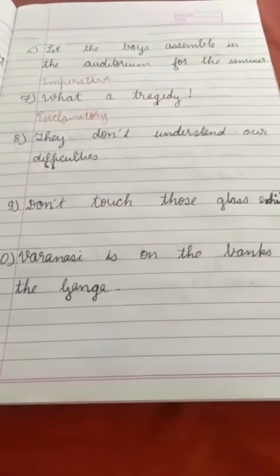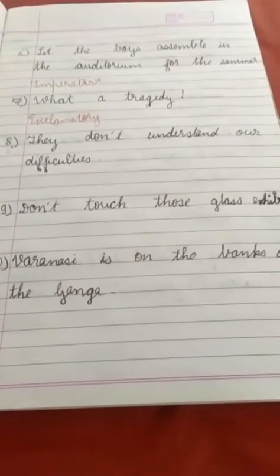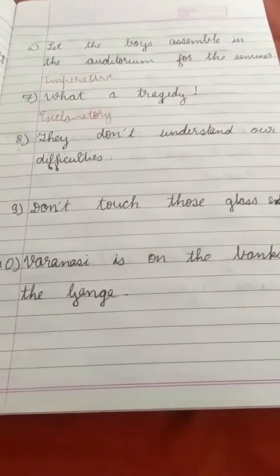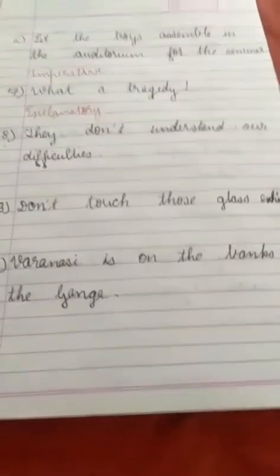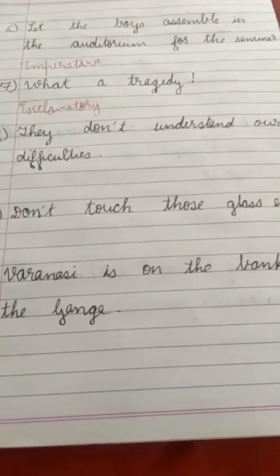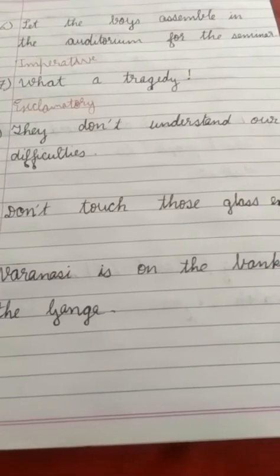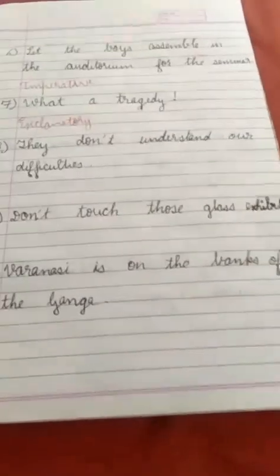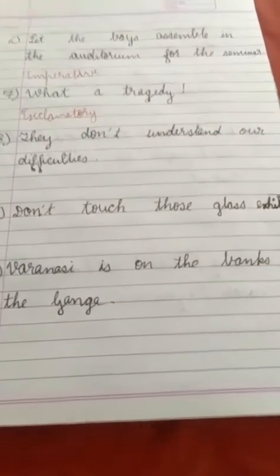Eighth is, they don't understand our difficulties. Now you can see it's a negative sentence, a negative declarative. In this question, we just have to answer whether it is declarative or imperative or interrogative or exclamatory. They are not asking us to write whether it is positive or negative. So it will be declarative.